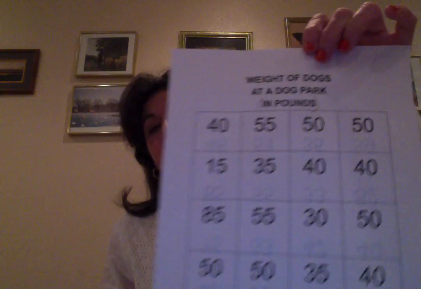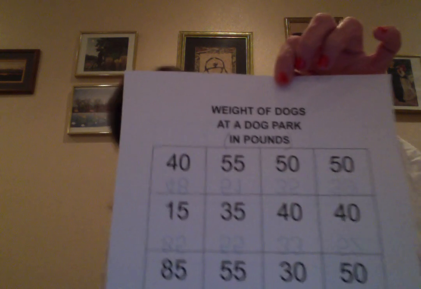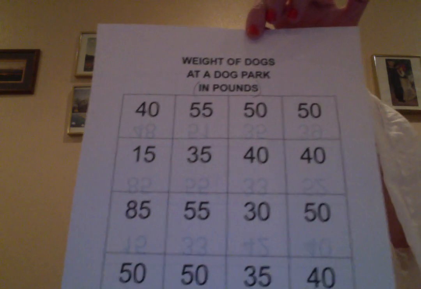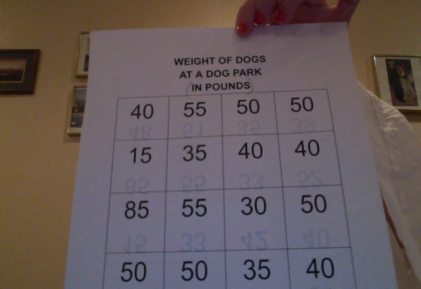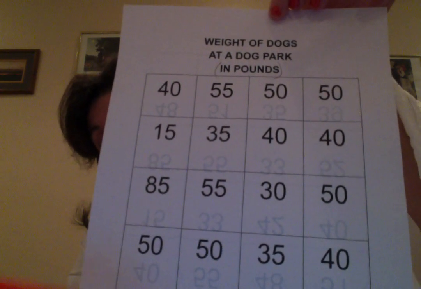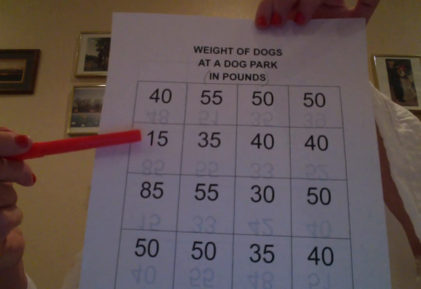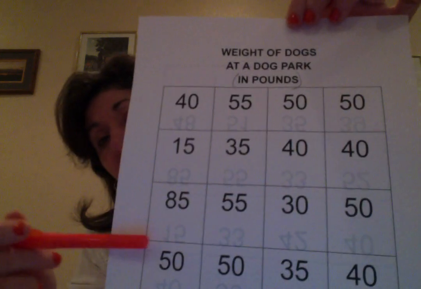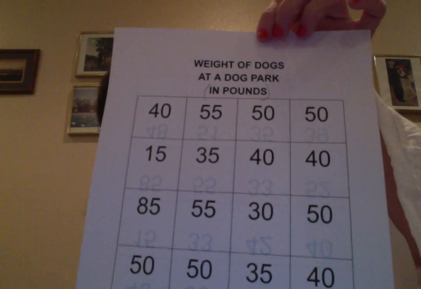But right here is a paper with the weights of dogs at a dog park in pounds. Okay, and we're going to put this data on a dot plot. A couple things you want to notice: there are 16 values altogether, 4 across, 4 vertically. And then we want to look for the high and the low values. The low value is 15 and the high value is 85. We have a dog that's only 15 pounds and an 85-pound dog. So those are the numbers that we're going to use for the endpoints of our dot plot.